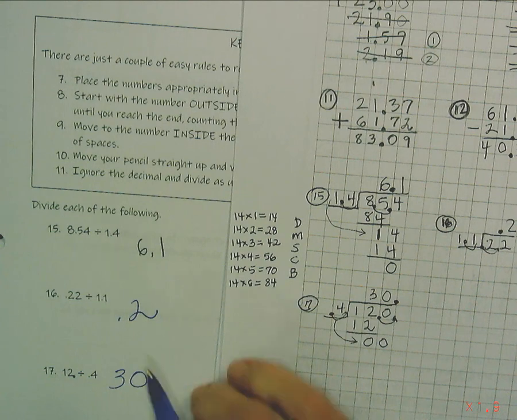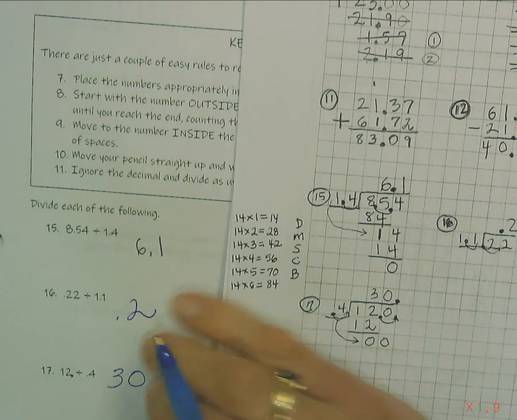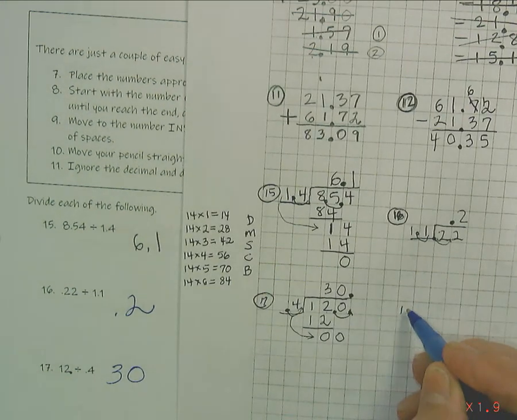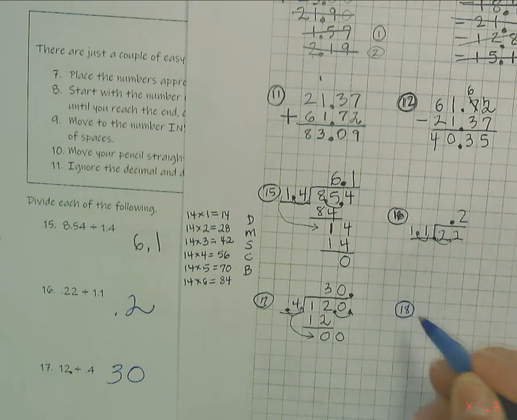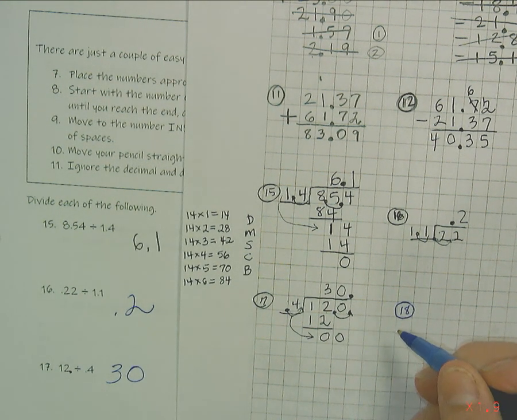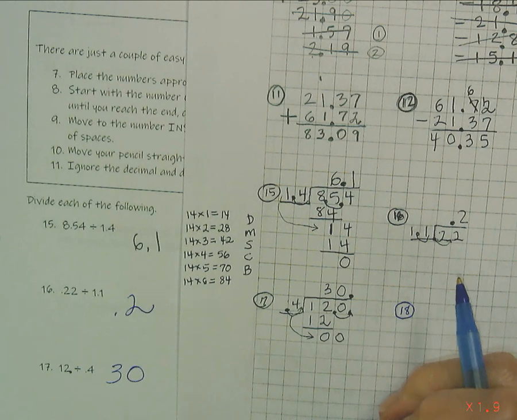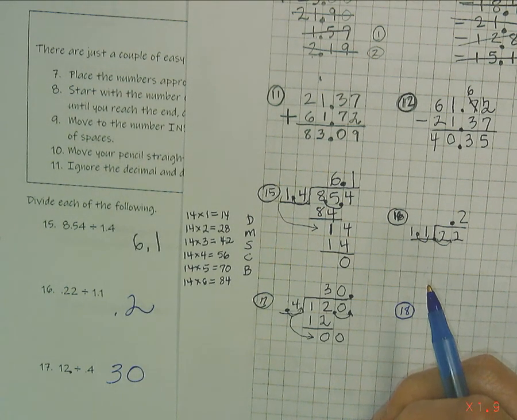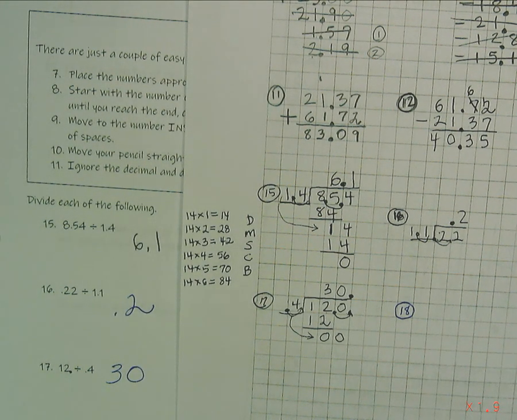And now we're ready to do 18. So let's pull out your grid paper. It's been a 3-day weekend, so sometimes it takes a little while to get those brain juices flowing.